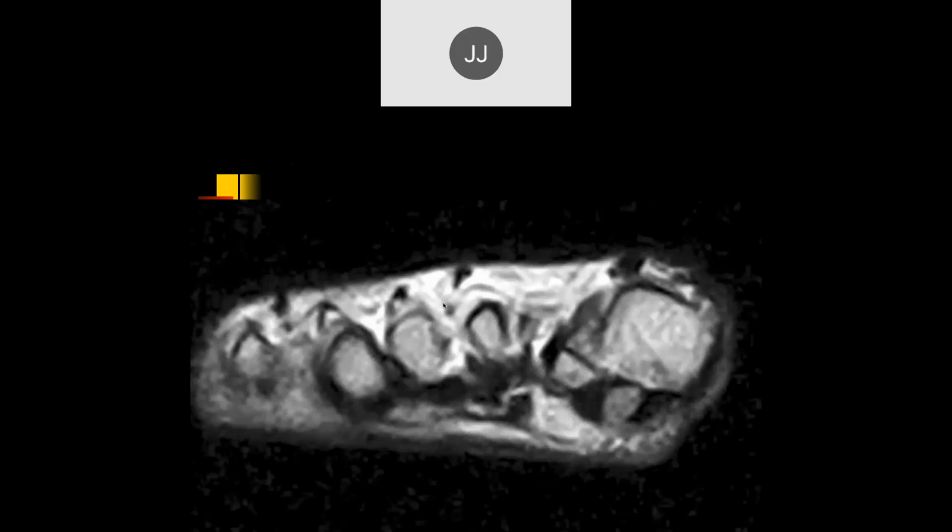You can save the toe in this situation. Basically, you can do a fusion. I don't think soft tissue work will save that.